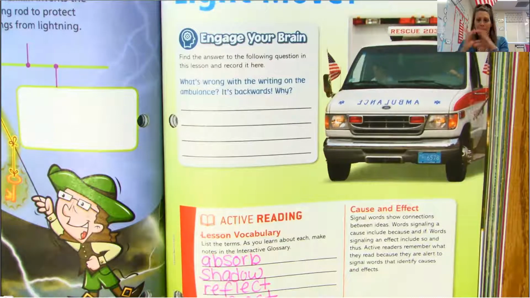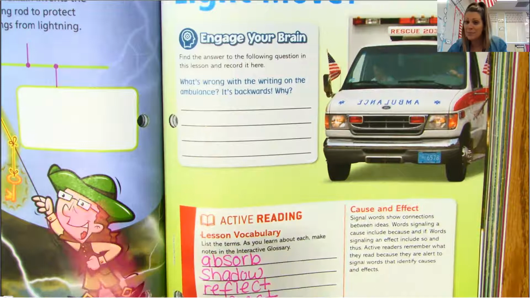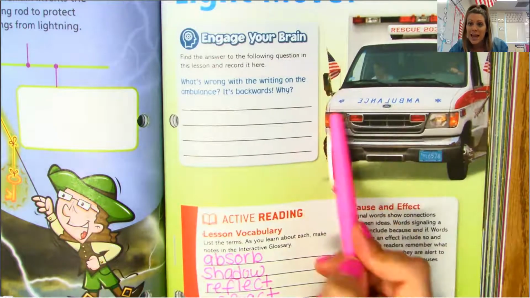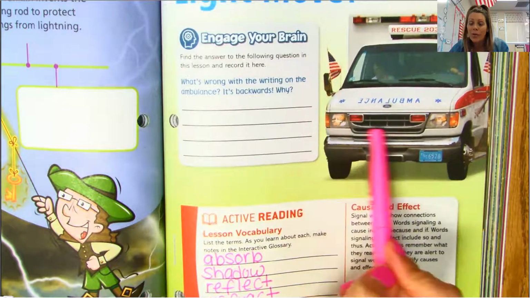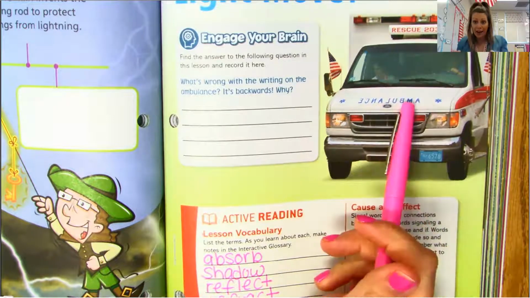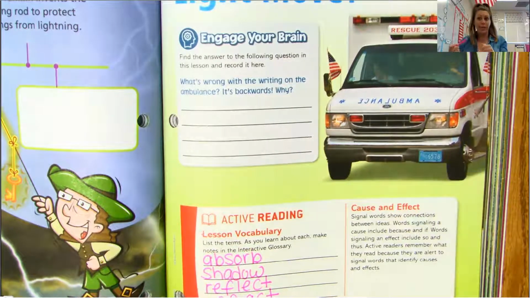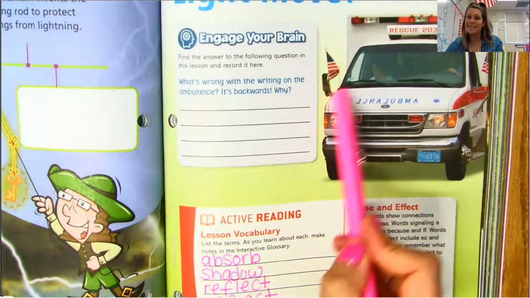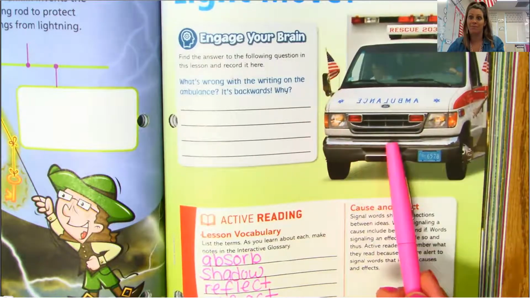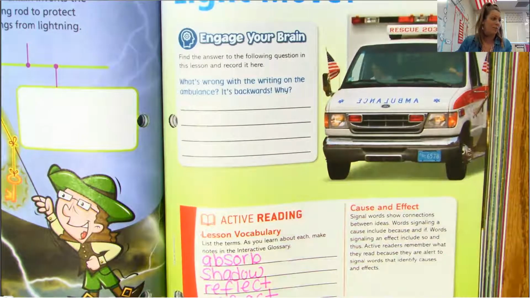If you hold a mirror up and the words are normal, they're going to be backwards, right? But when we looked at that no fishing, it was already backwards. When we held it up, could we read it correctly? Yes. So this is something new to me, but an ambulance has the words written backwards because good drivers check their mirrors. And if they look in their mirror, they will be able to read that they have what behind them? That they have an ambulance behind them.